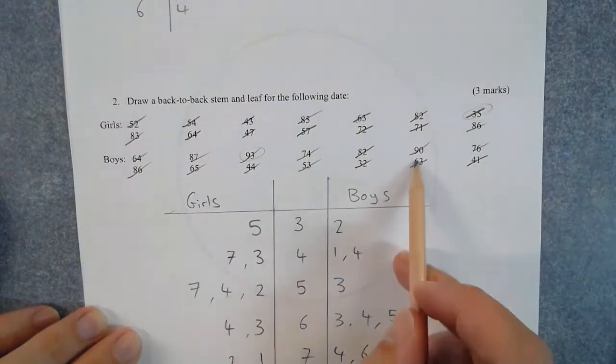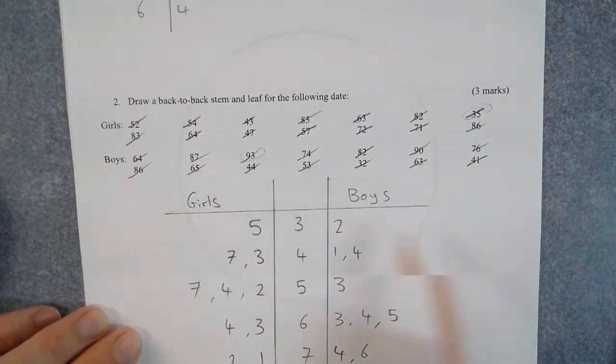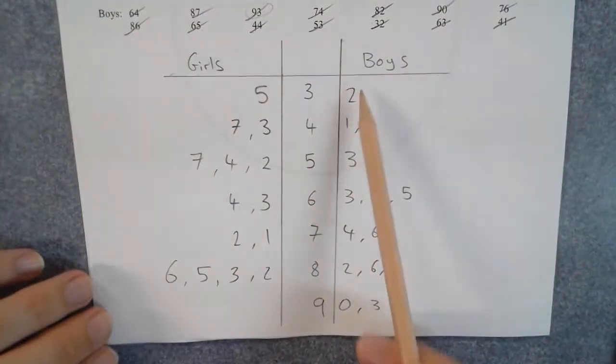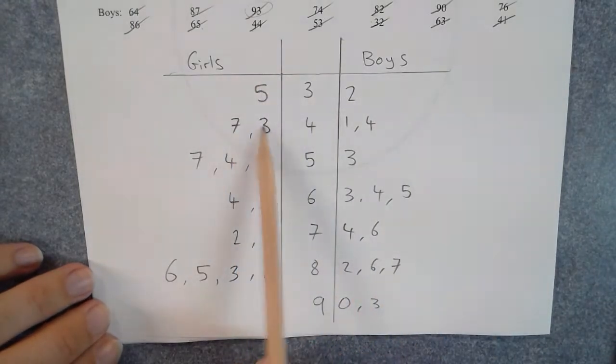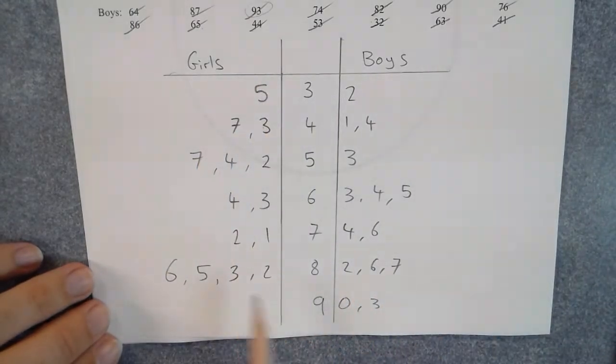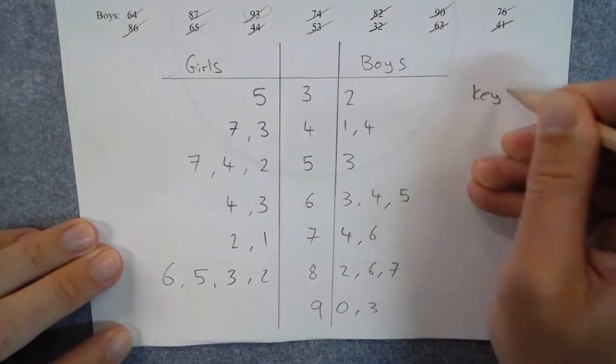So there's 14 numbers. So I'm just going to make sure I've got 14 numbers on both sides. 1, 2, 3, 4, 5, 6, 7, 8, 9, 10, 11, 12, 13, 14, and the key.